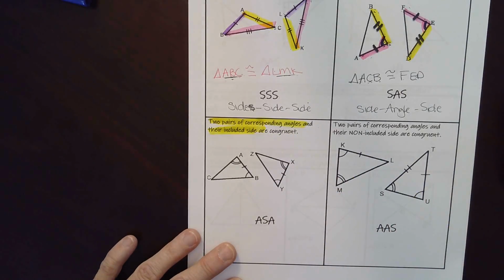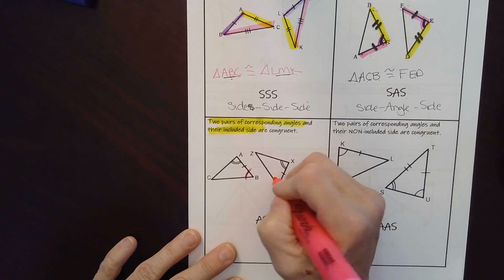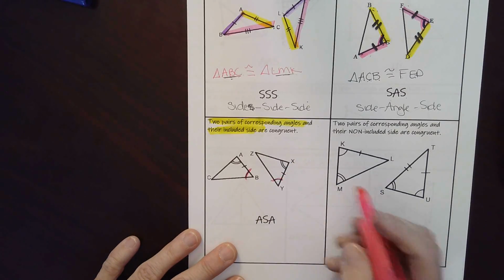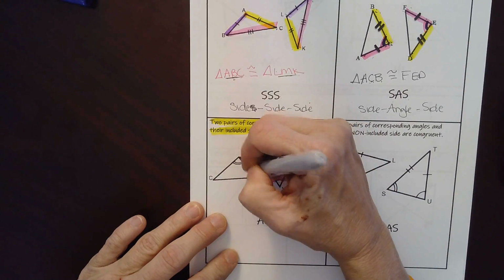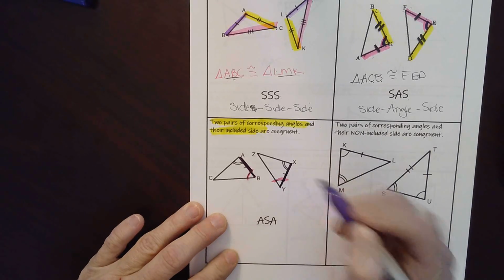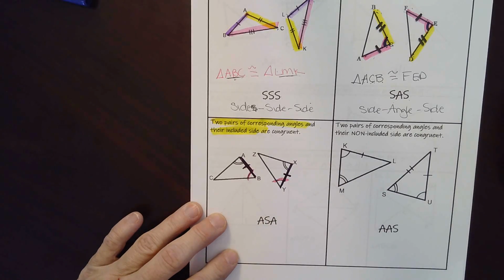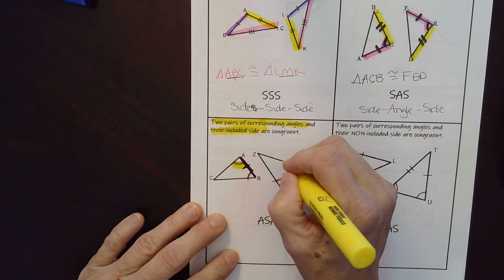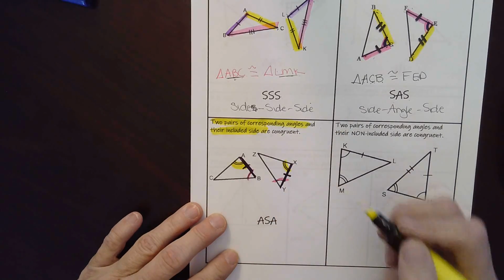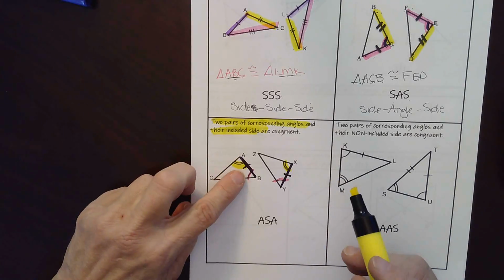Notice that we have angle B is congruent to angle Y here. We have the side AB and the side XY that are congruent because they have the little markings. And then we have angle A and angle X that are congruent also. Now let's look at the relationship between the angles and the side.